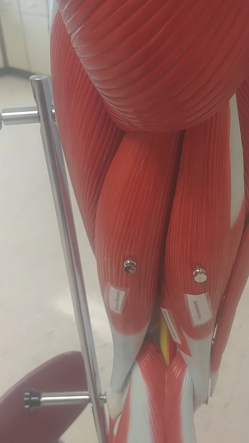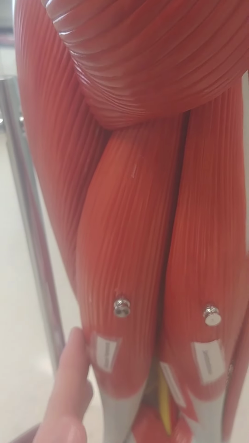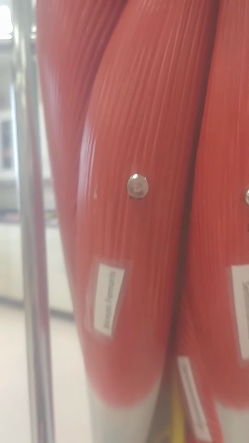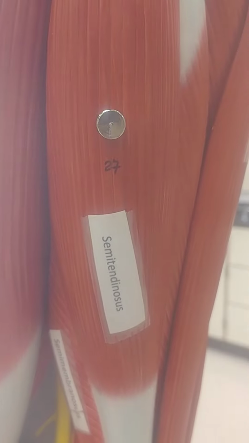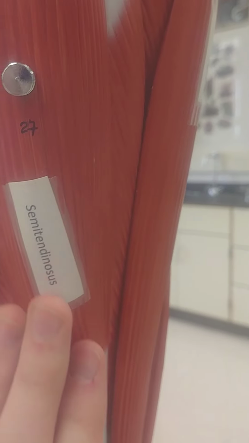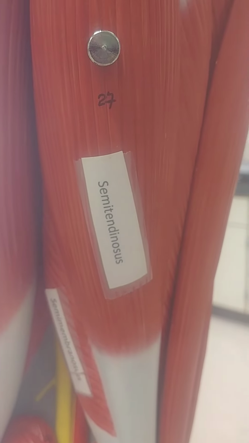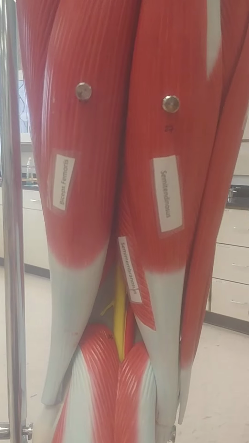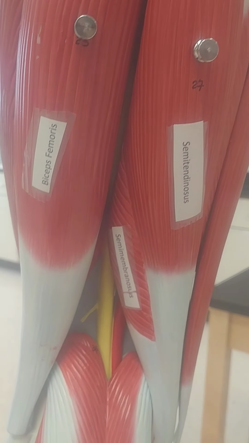The lateral, or the outside muscle of these two, is the biceps femoris. The inside, or the medial portion, is the semitendinosus. As you can see with the foot, this is the inside. And right behind the semitendinosus is the semimembranosus. This muscle is kind of tucked in this way.